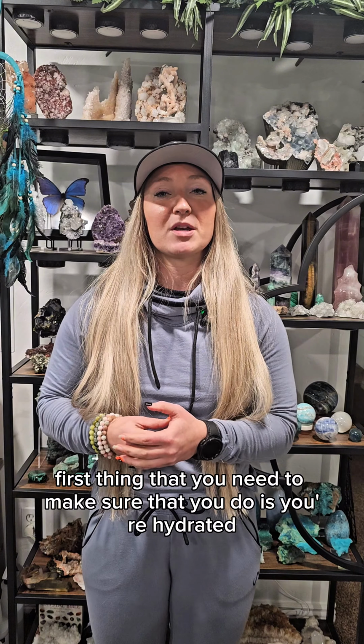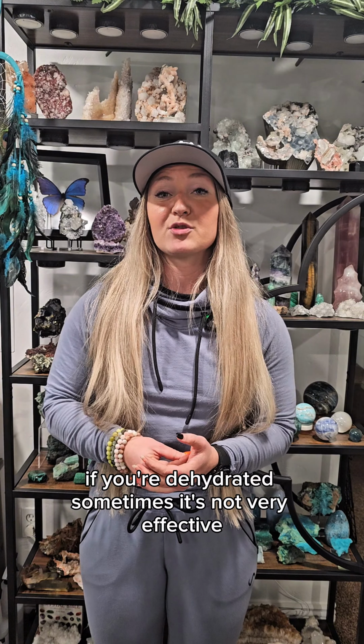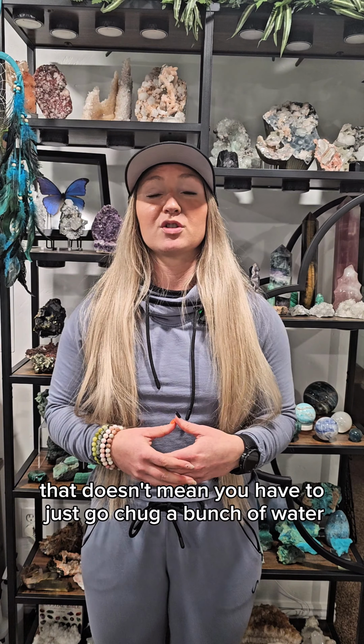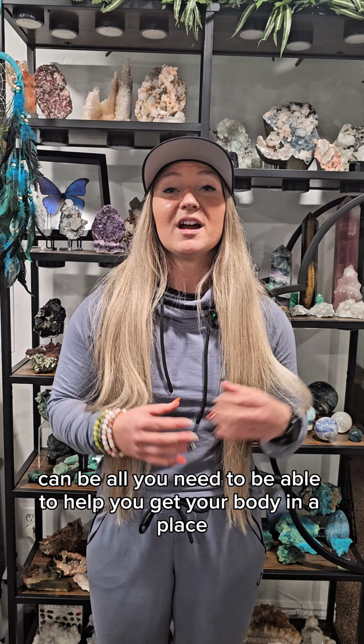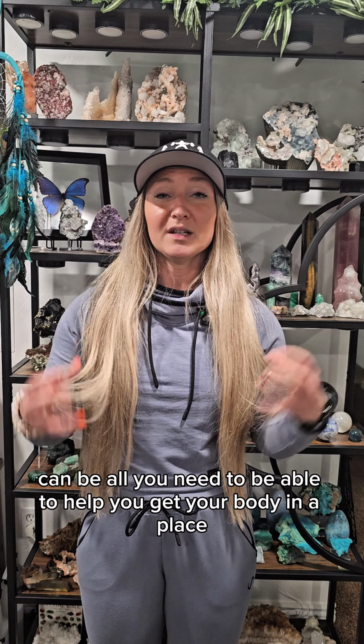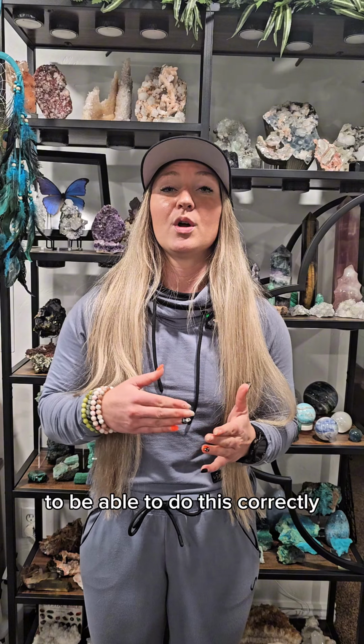The first thing you need to make sure you do is that you're hydrated. If you're dehydrated, sometimes it's not very effective. That doesn't mean you have to chug a bunch of water, but simply taking a drink of water can be all you need to get your body in a place to be able to do this correctly.